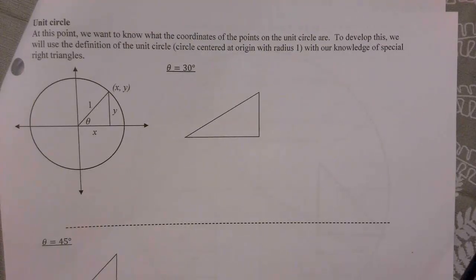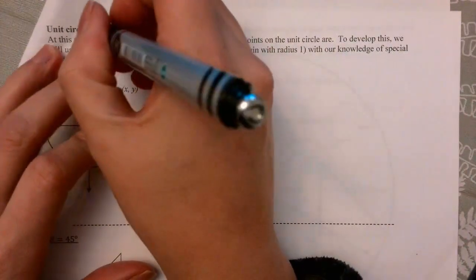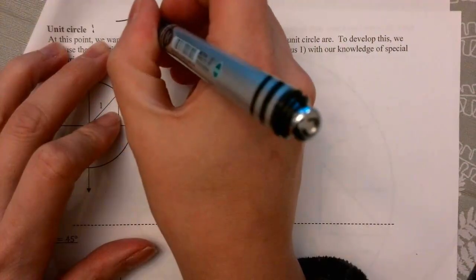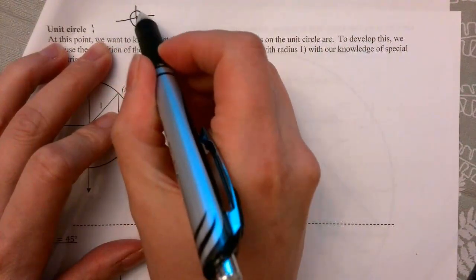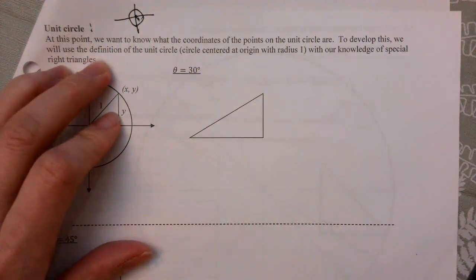All right, today's a big day. We are going to learn how to build a unit circle, okay? So what is a unit circle, by the way? A unit circle is a circle centered at the origin, with a radius of 1. We kind of talk about it in the class together.